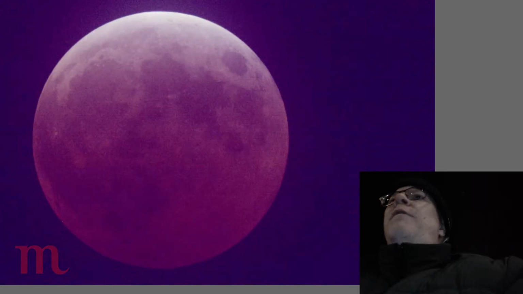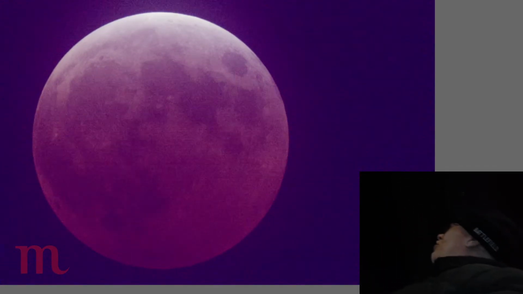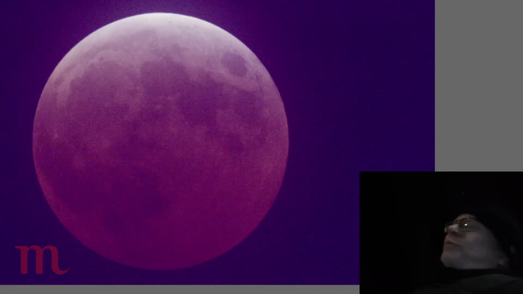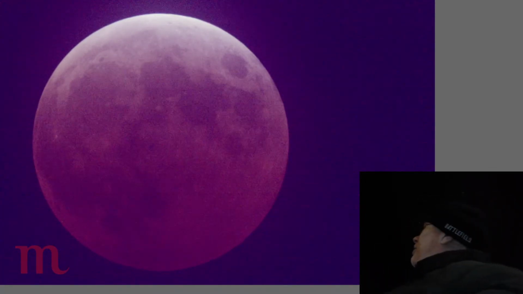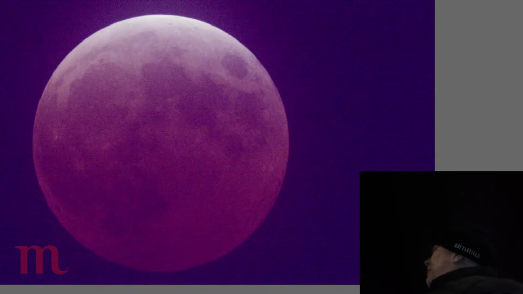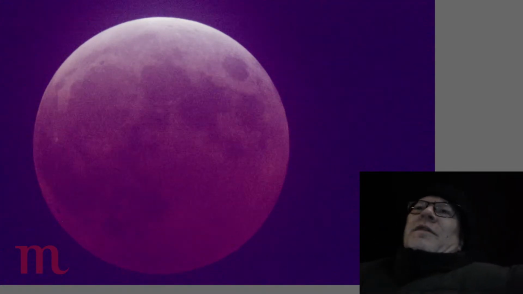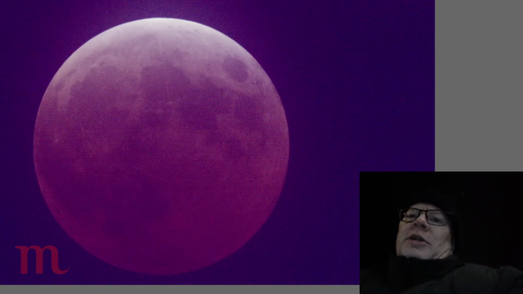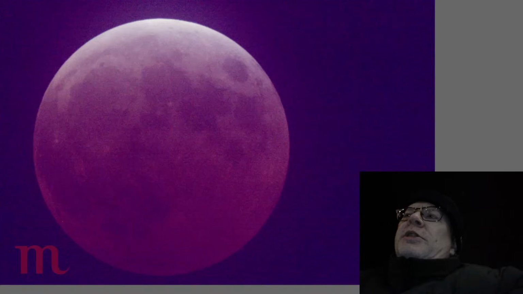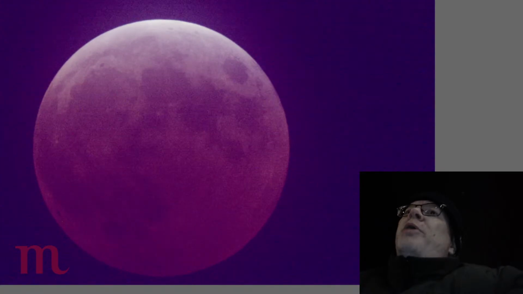Okay, I think we are just about a minute away from the official start of totality. I can still see the moon up there, barely. If I block out all the other lights with my arm, I can see a little bit of color at the bottom of the moon.